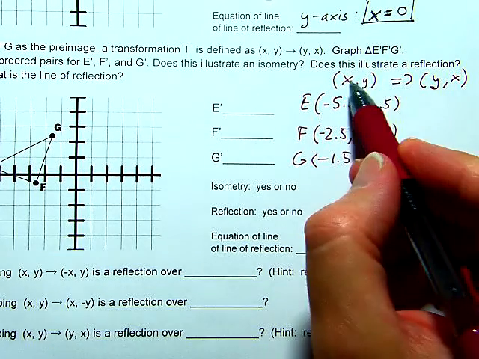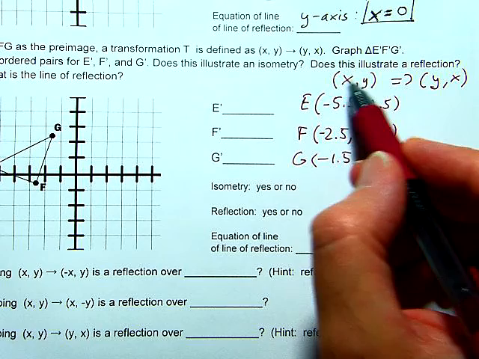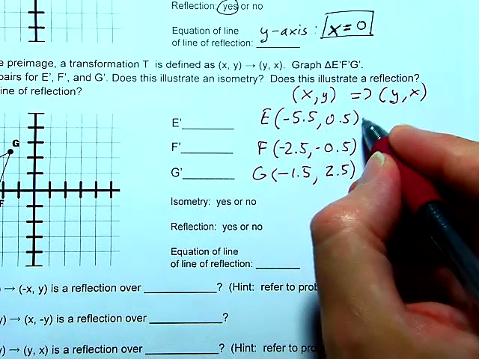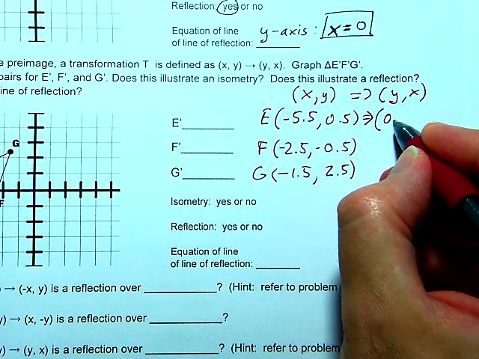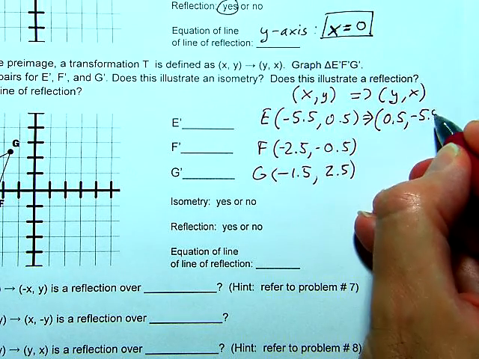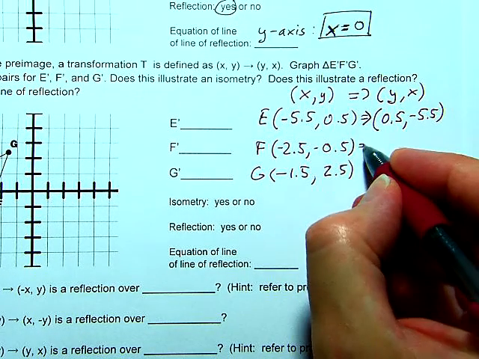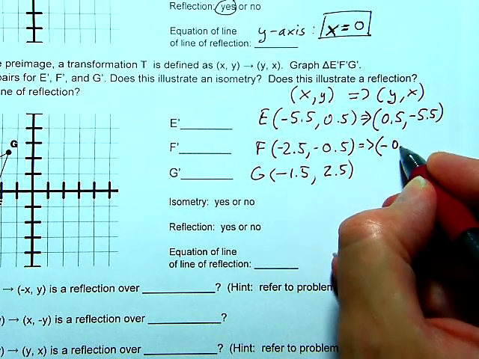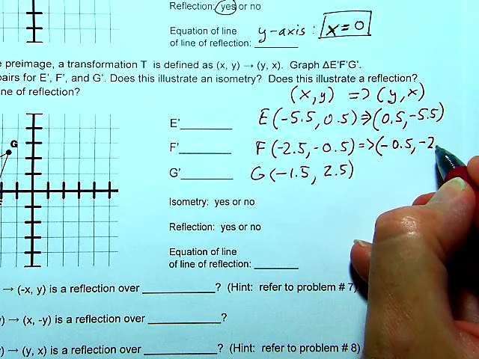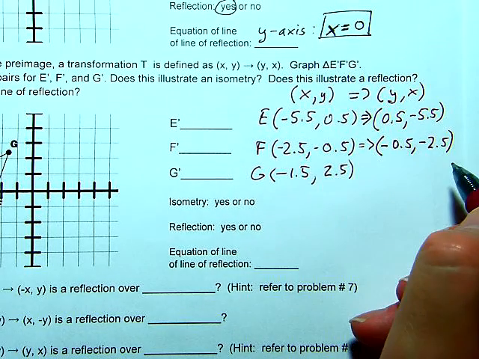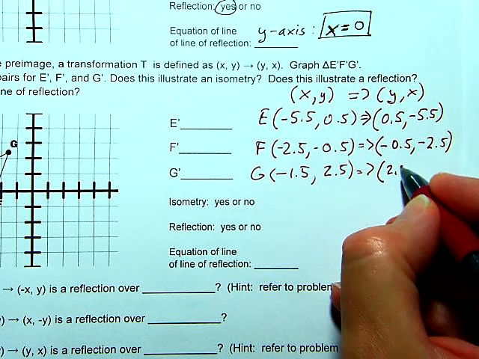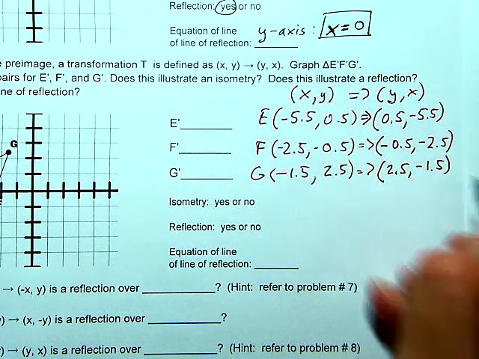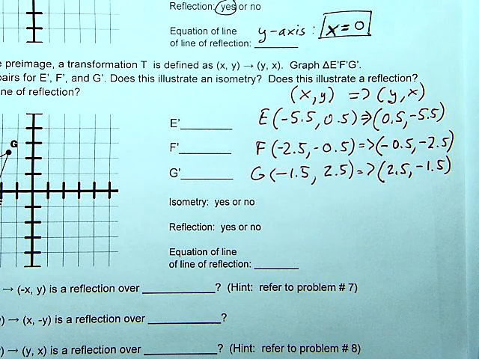So this is just switching the 2 coordinates, right? Swapping them, swapping the places. So let's go ahead and do that. That's not hard to do. So for E prime, we should get 0.5 comma -5.5 just by switching the 2 places. For F prime, we should get -0.5 comma -2.5 by swapping the 2 places. And for G, we should get 2.5 comma -1.5. So we've just switched x and y coordinates in all of these following the rule that we were given.